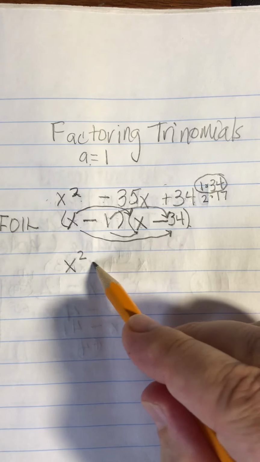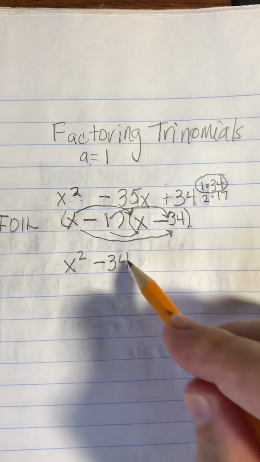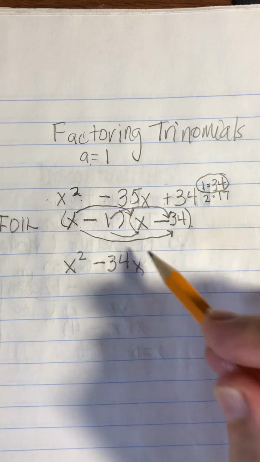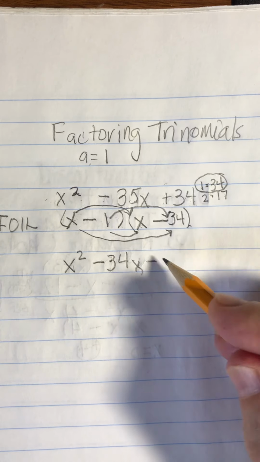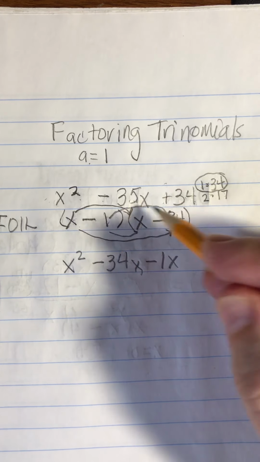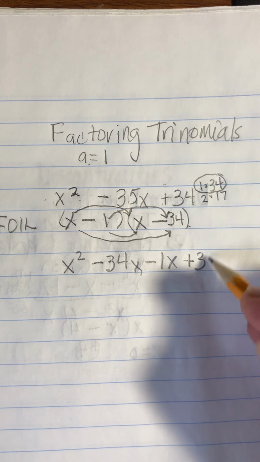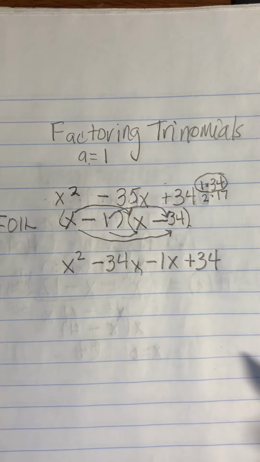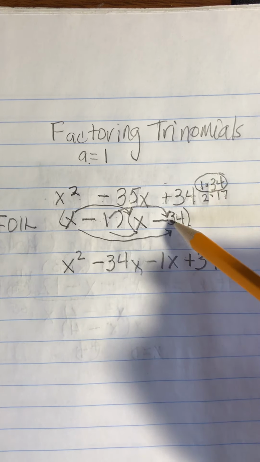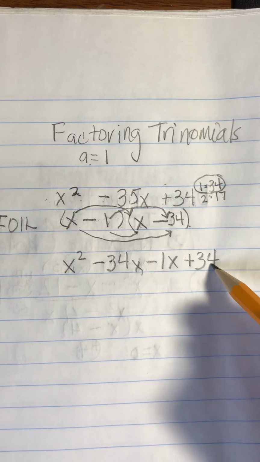X times negative 34 is negative 34x. Negative 1 times x is negative 1x. And negative 1 times negative 34 gives me a positive 34. Remember, when the signs are the same, either positive times positive or negative times negative, we get a positive number.